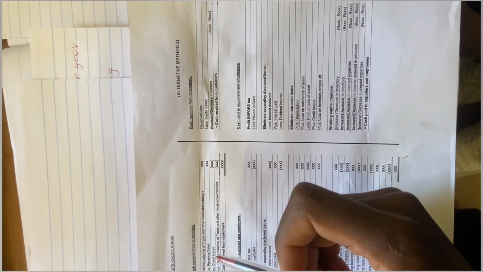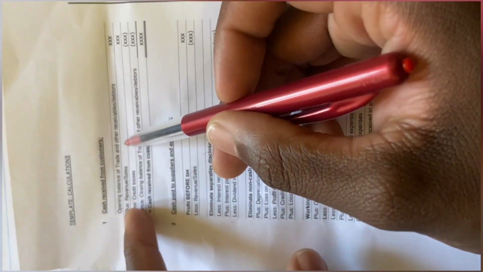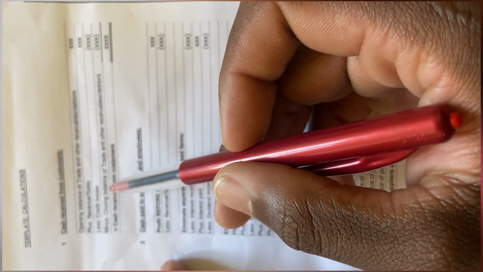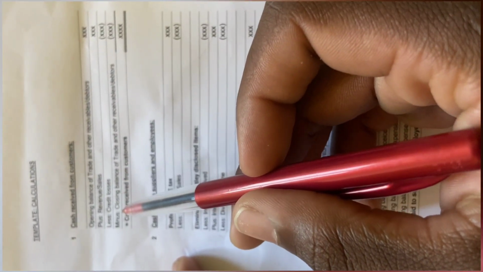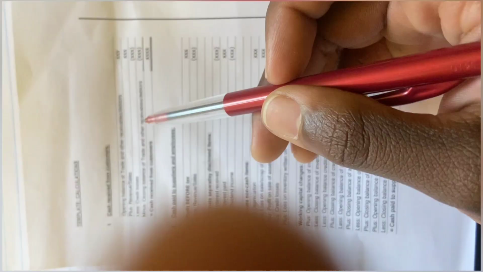According to the calculations, for cash received from customers, we're gonna talk about the opening balance of either trade and other receivables or debtors control. We add the revenue or the sales, then we subtract credit losses, and then again we subtract the closing balance of trade and other receivables.